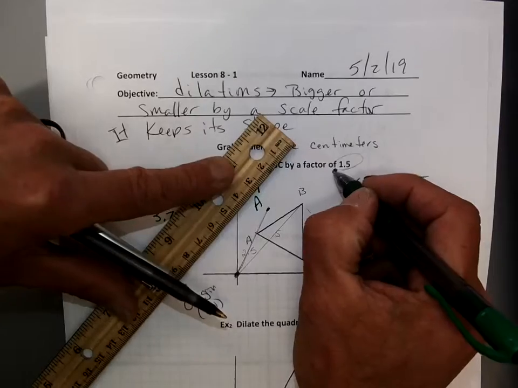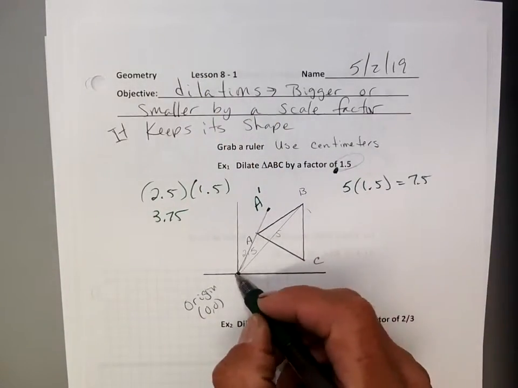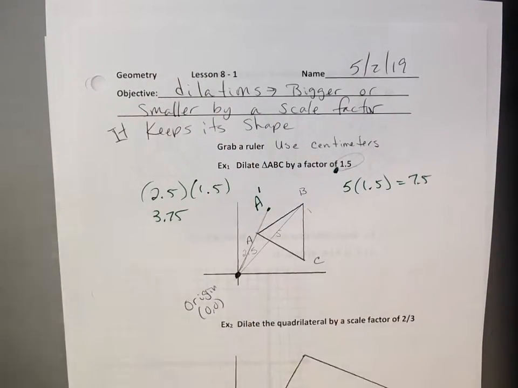Why do you measure from the origin? Only because I want you to. Sometimes there's a point P, it depends on what they ask. On your homework, they're going to say from another point somewhere else, okay? And you'll blow it up from there or shrink it from there.